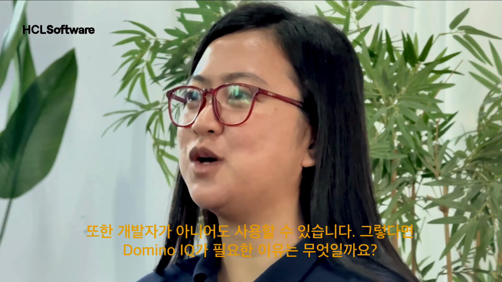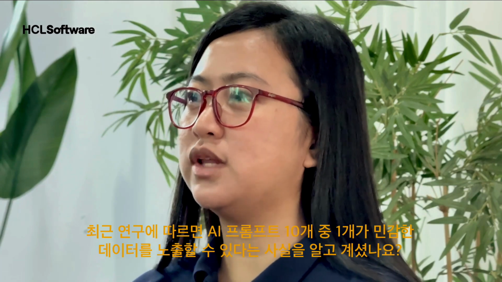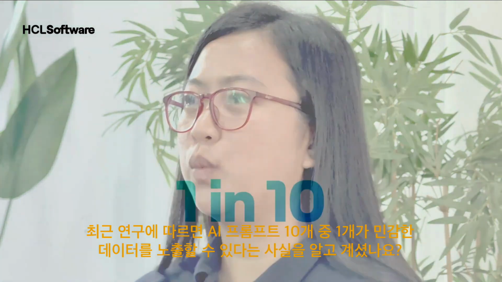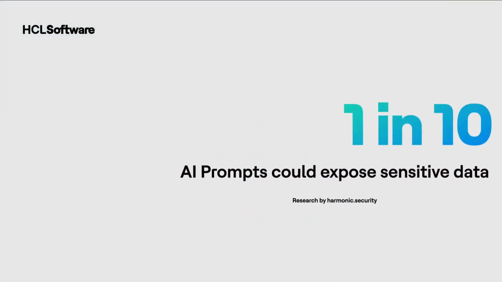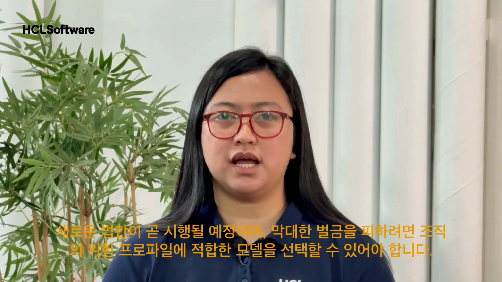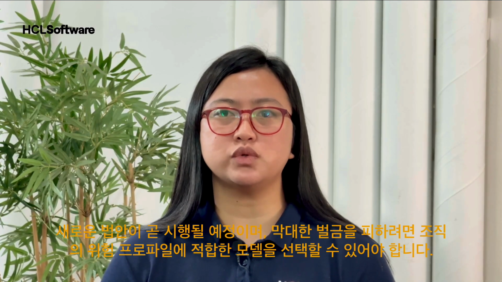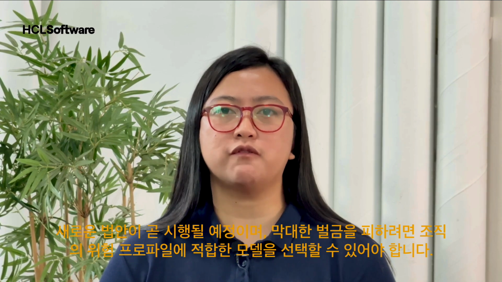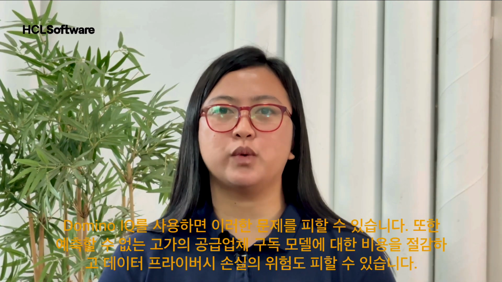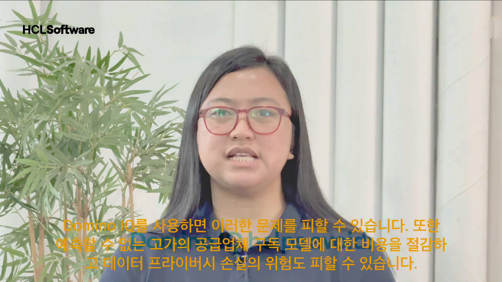So, why have Domino IQ? Did you know that according to recent research, 1 in 10 AI prompts could expose sensitive data? New AI legislation is coming, and you will need to be able to choose the model that works for your organization's risk profile to avoid heavy fines. With Domino IQ, you can avoid these issues.